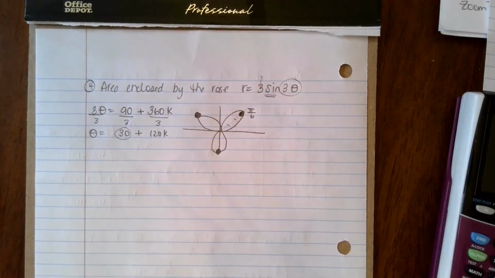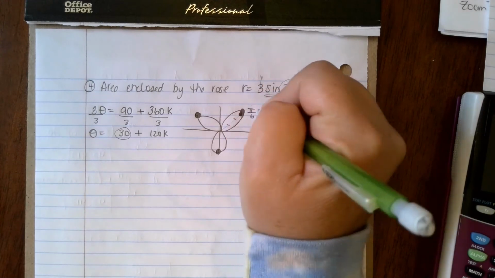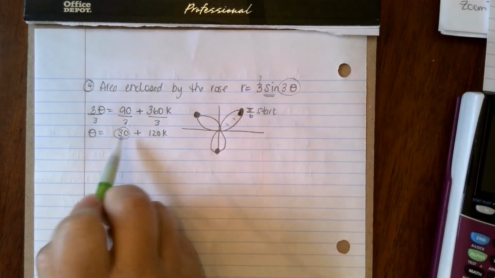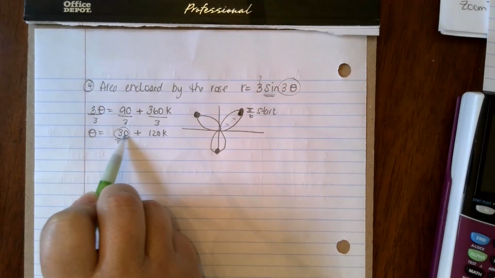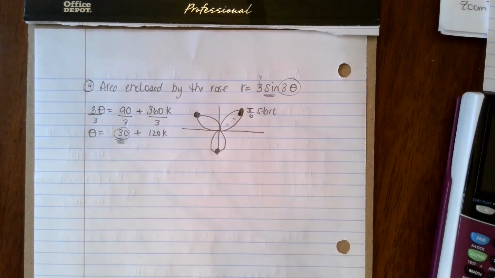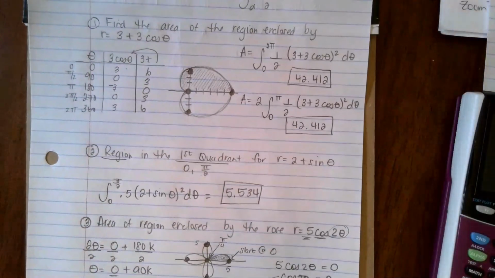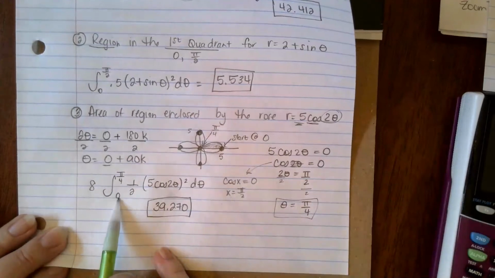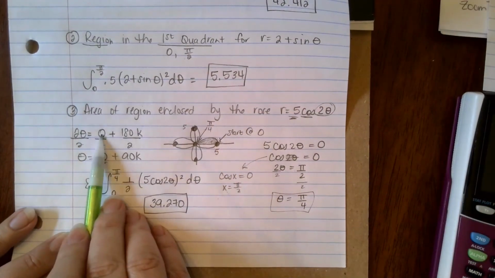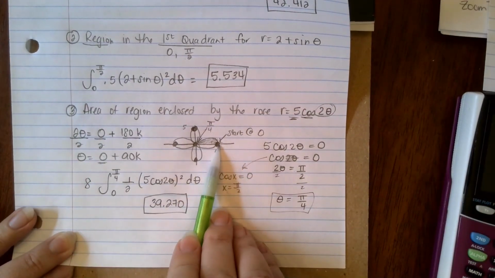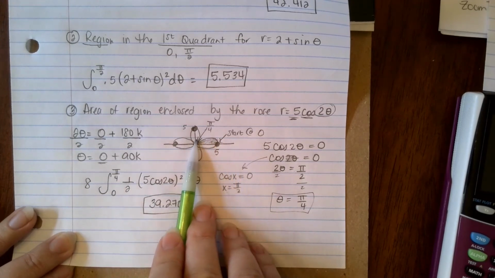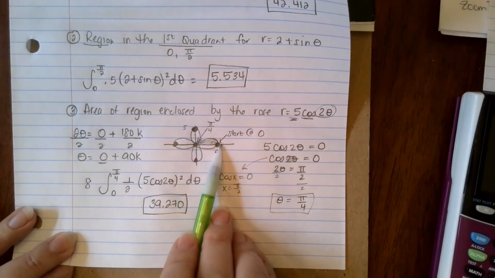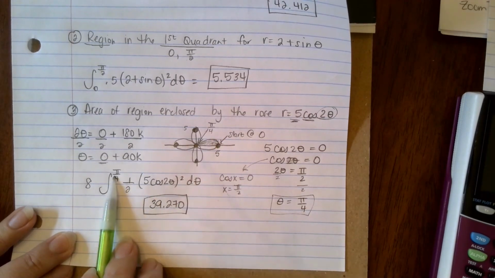Okay? Now, our first point was at pi over 6. How did I know that? Because they told me I'm starting my petal at 30 degrees. This last one, I started my petal at 0. Oops, sorry. Let's get it so you can see it. I started my petal at 0 because 0 was where the petal was at its largest point right here. And then I went this way, okay? Because you want to go in a positive direction. You don't want to go in a negative direction because then that'll make these backwards.